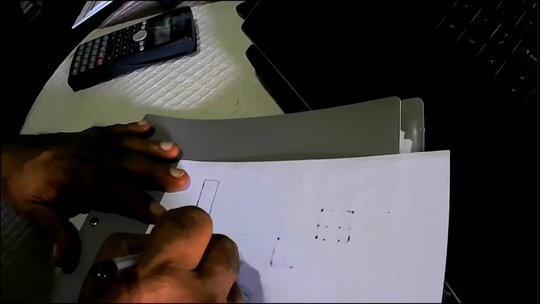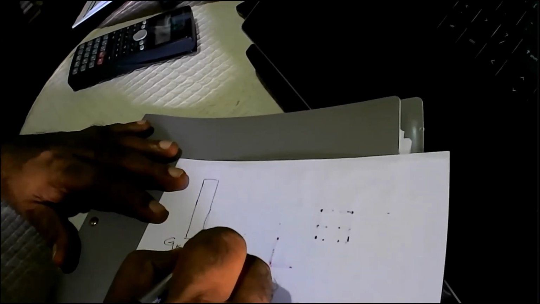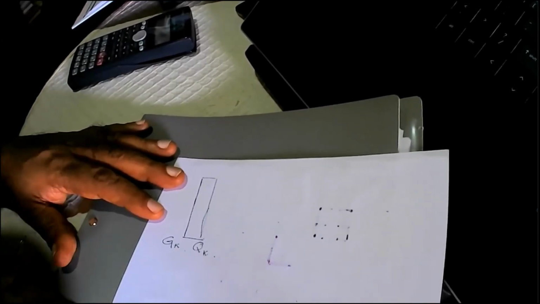So if you look at this particular building, we have the self-weight, GK values, and we have the imposed load or the live loads, those are QK values, and we also have wind loads, those are WK values.